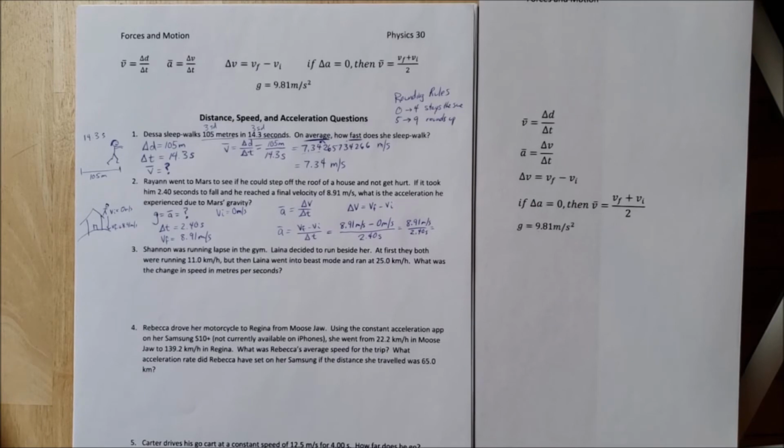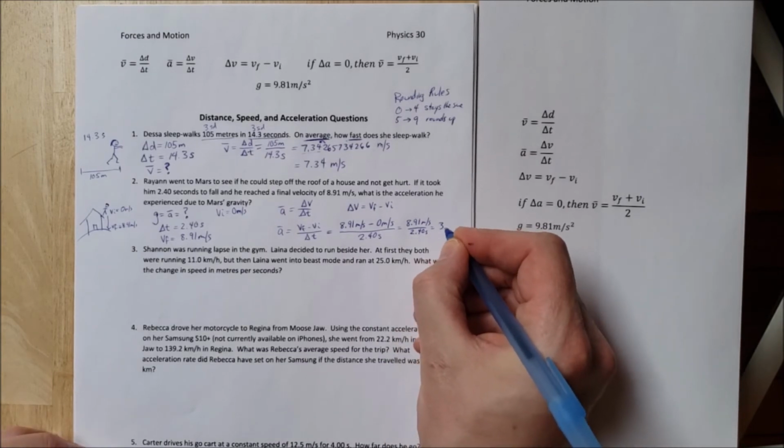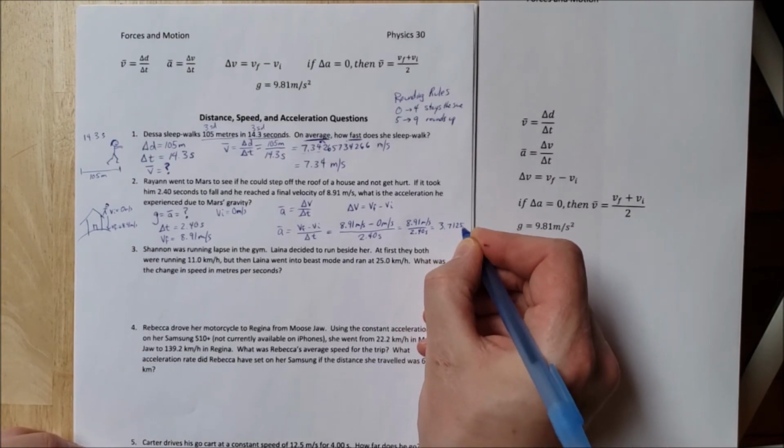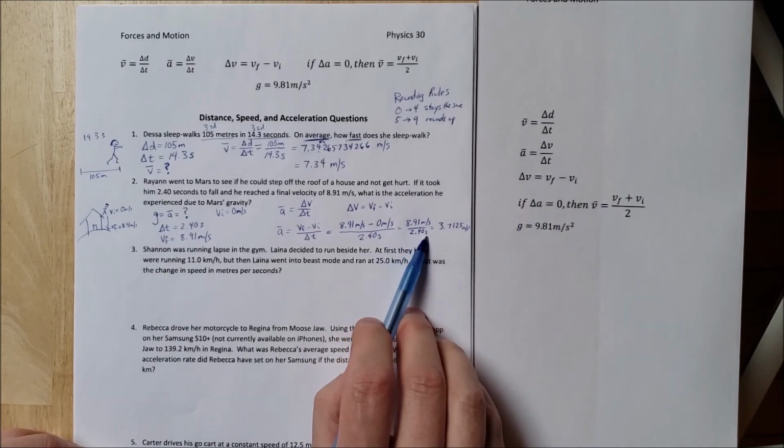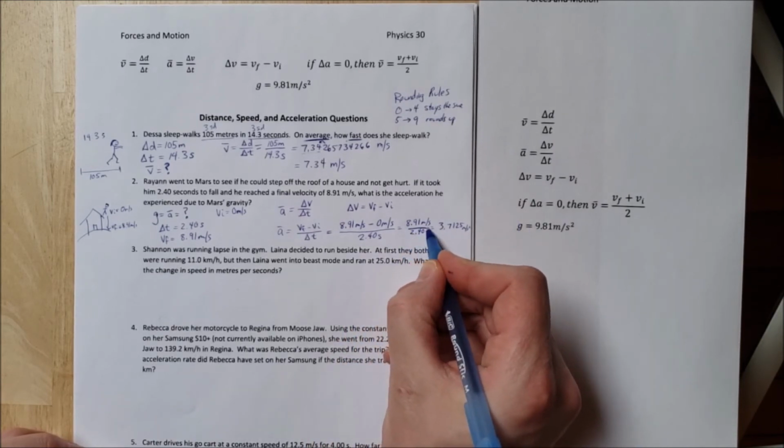So again, I'm going to go over here. I have 8.91, and I'm just putting this in the computer, divided by 2.4, and that gives me an answer of 3.7125 meters per second squared. So it's meters per second divided by seconds, so that's meters per second squared.